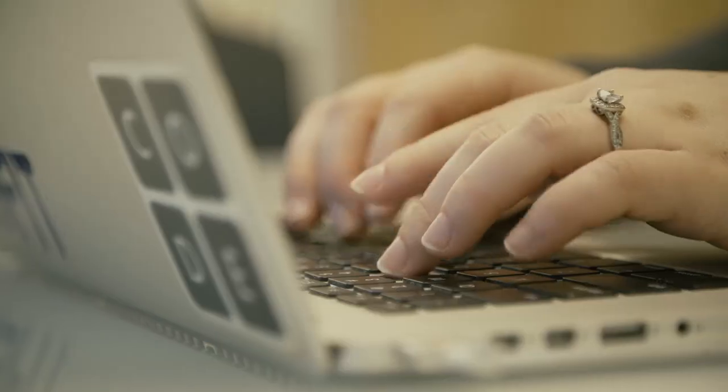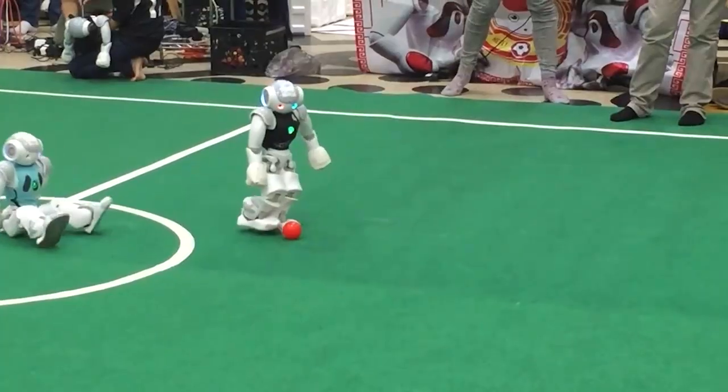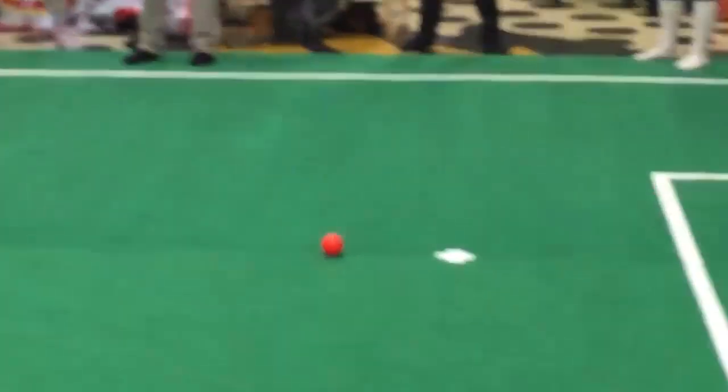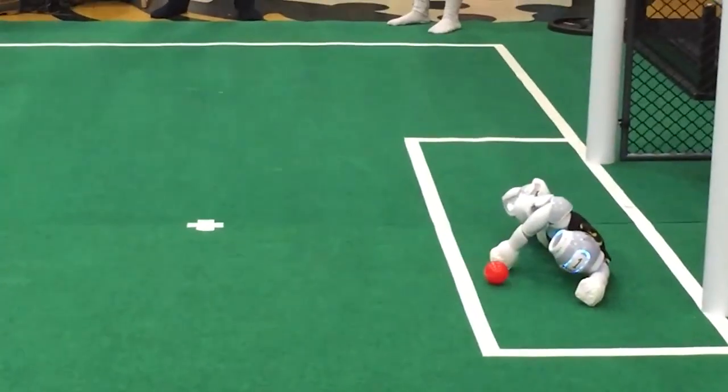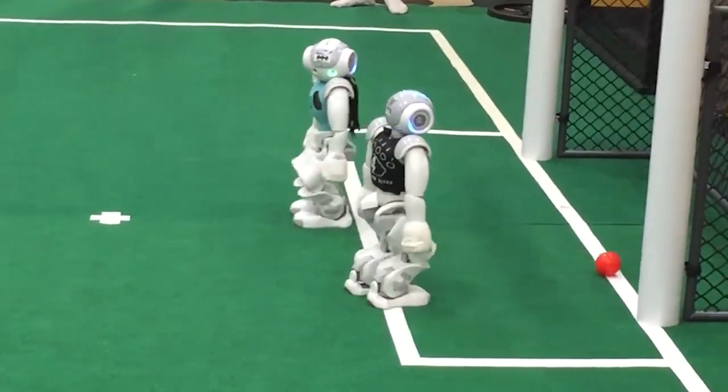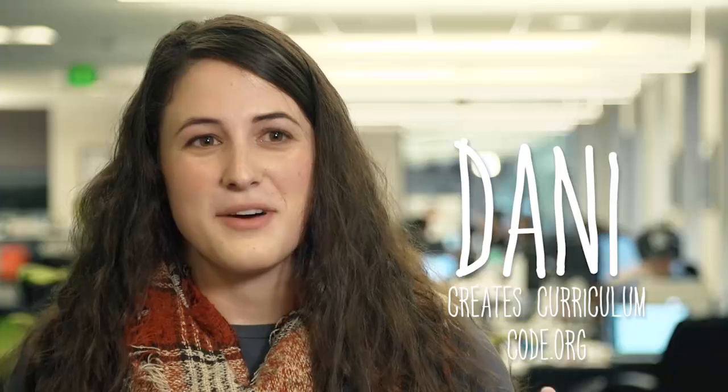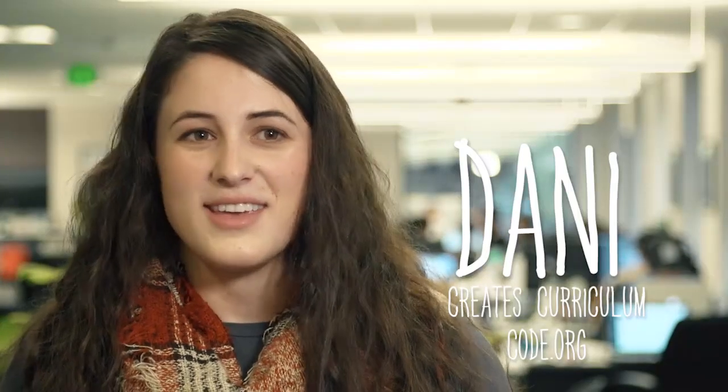I'm Danny, and I'm a curriculum writer at Code.org. In college, I took my interest in sports and combined it with my interest in computer science. And I worked on a robotics team, and we actually competed internationally, so around the world. So I got to travel to Istanbul and Mexico, and I love how it connects to every field and any interests you have.